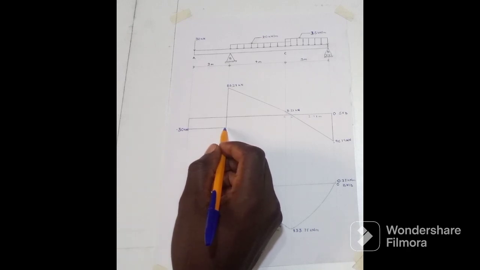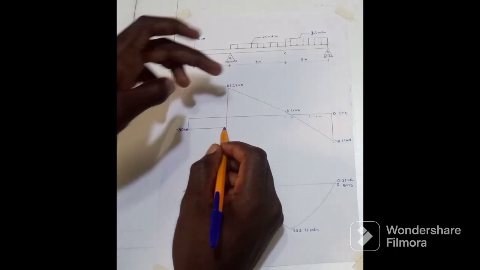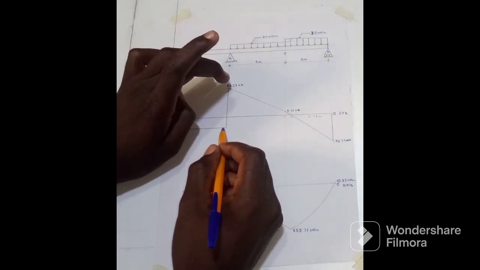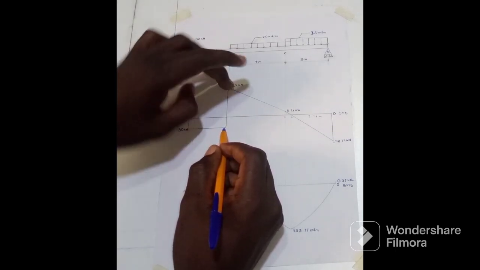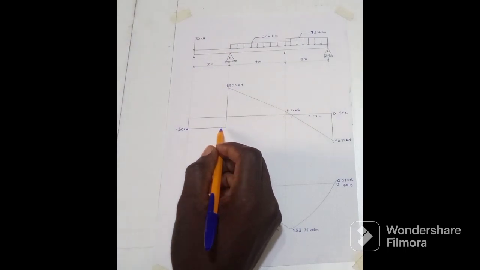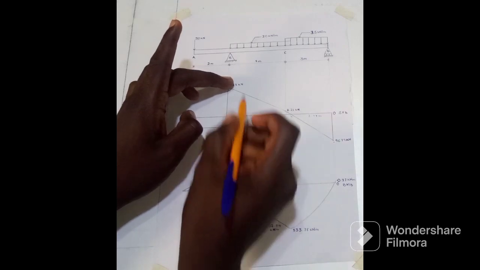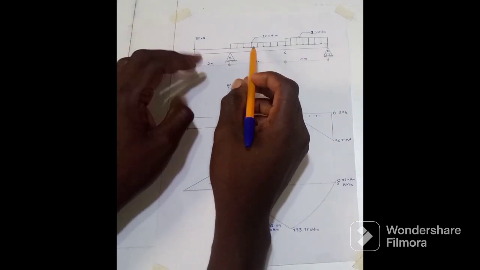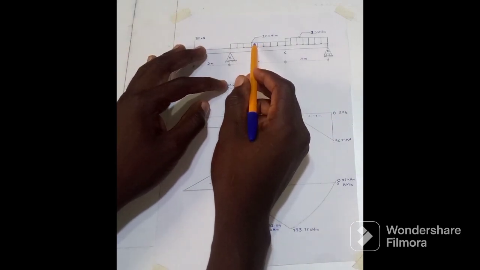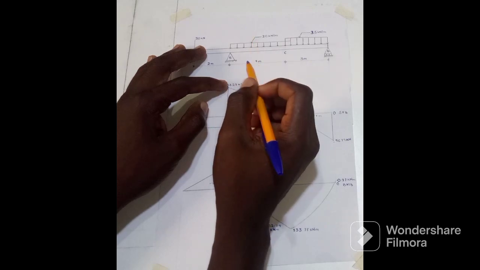We shall add negative 30 plus 118.21 to get to 88.21, because we are moving upward. That is a positive force. That is why we are going upward. At this point, we encounter this uniformly distributed load of 80 kilonewtons.